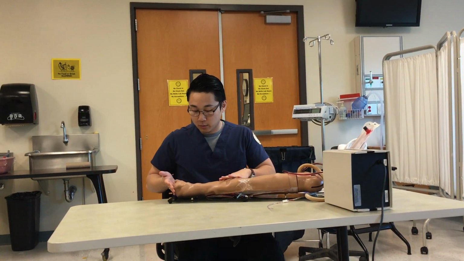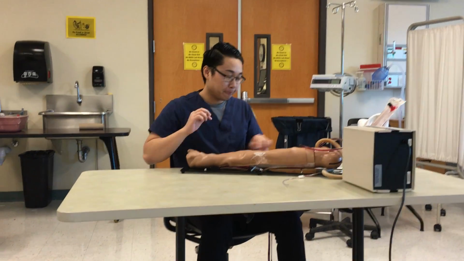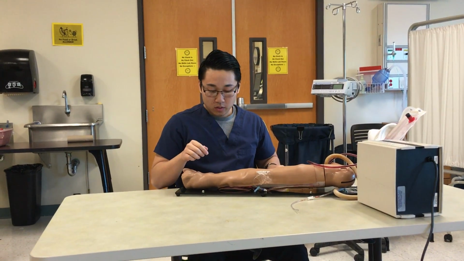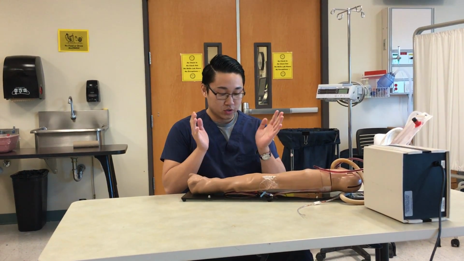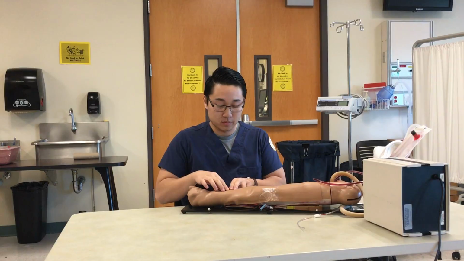So this arm is the right arm, and I choose to do it on the radial artery. There are also the femoral artery and the brachial artery I can do the stick on. So for each artery, I will have to stick the patient at a different angle. For the radial artery that I'm doing, I'll stick it at a 45-degree angle. For a brachial artery, I'll stick it at a 60-degree angle. And for the femoral, I will do a 90-degree angle.